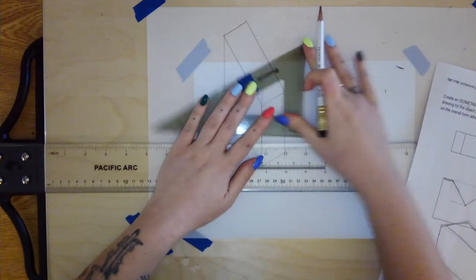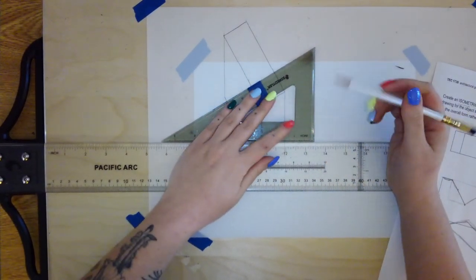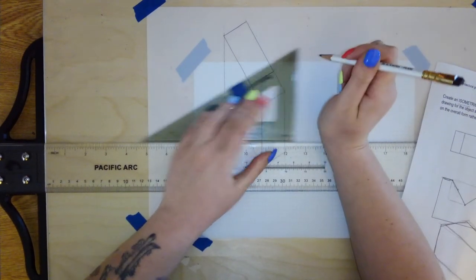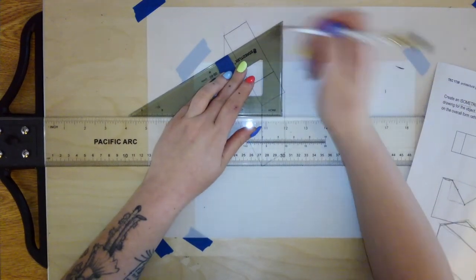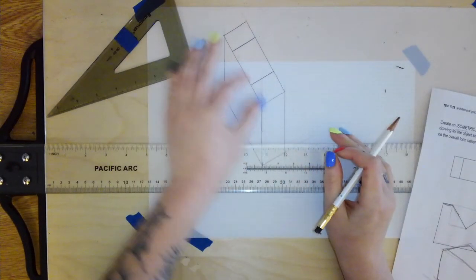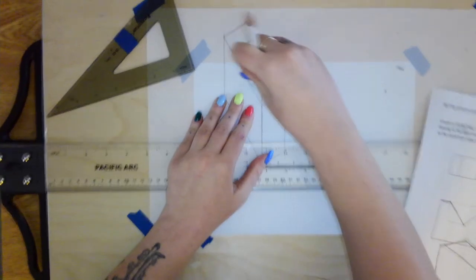So again, I'll just take from my top view about how far over do I want that edge to be. I'll transfer that same distance over here. And so I'm just kind of guesstimating. I did a little bit less over here. You know what, I'll move this one.